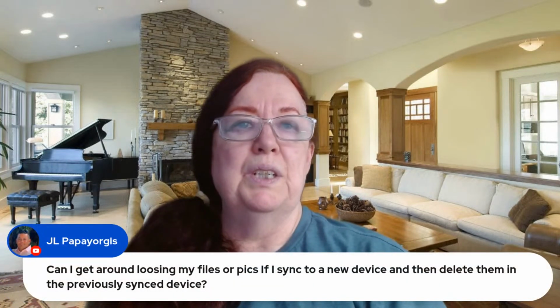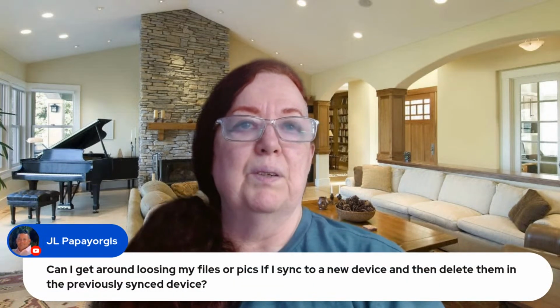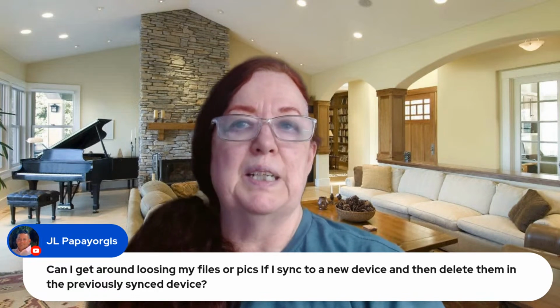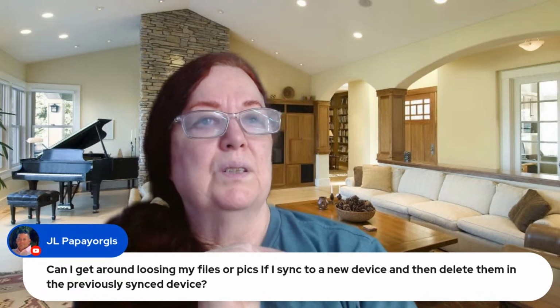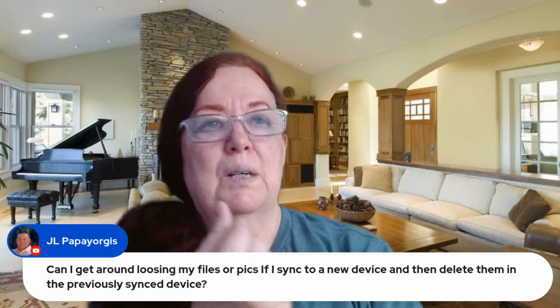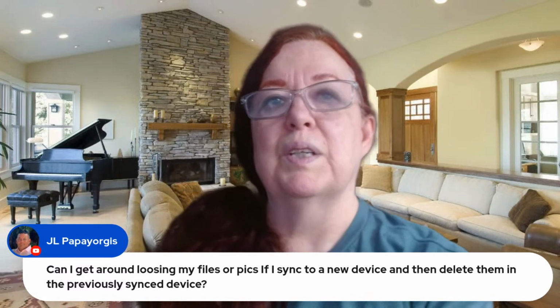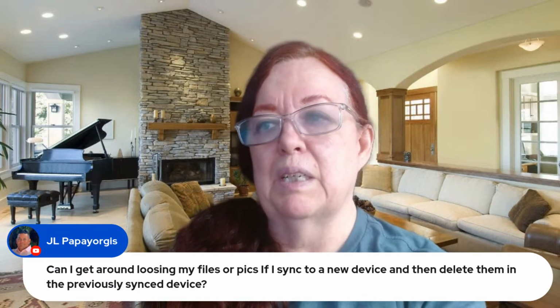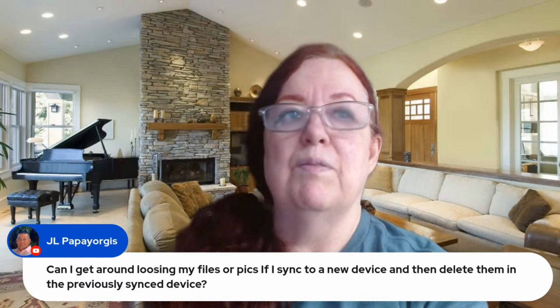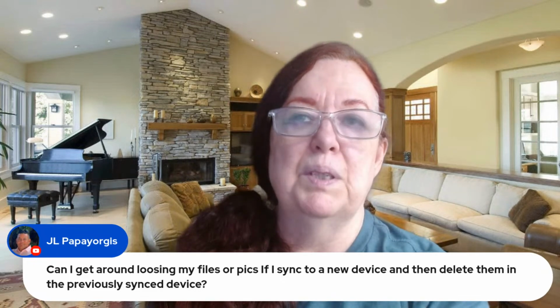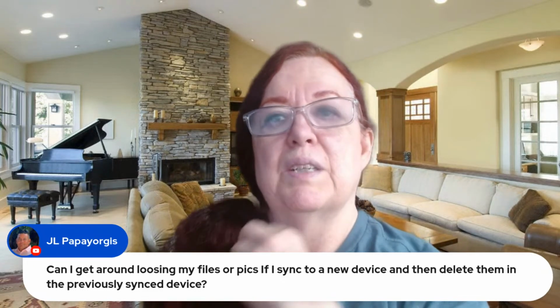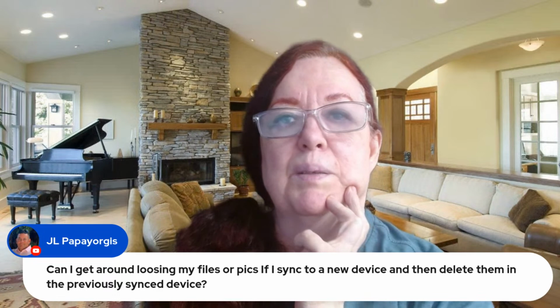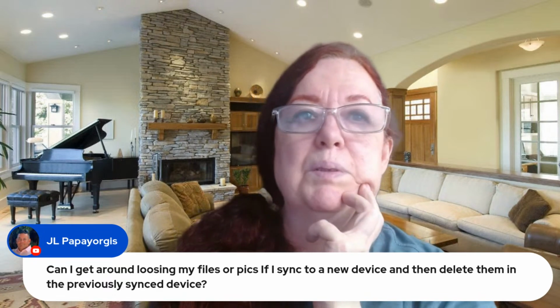You should not lose your files if you are syncing them to a new device, but make sure they're in the new device first before you delete them, okay? So if you wanted them to go into a new computer, the easiest way is to download them out of the cloud and put them on that computer if you need them to be there.